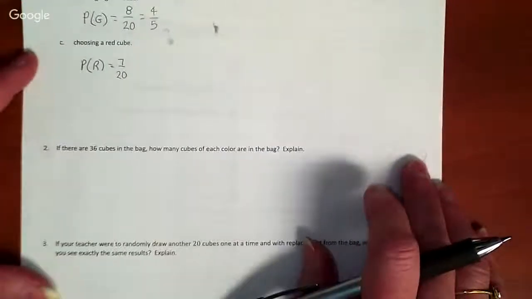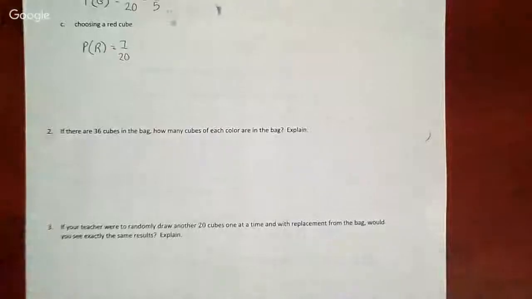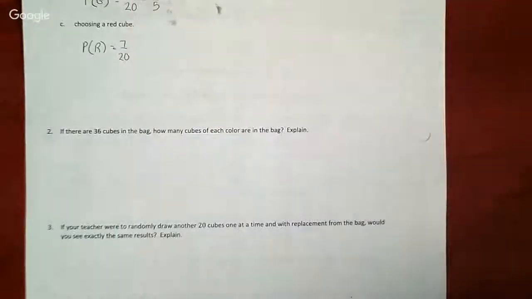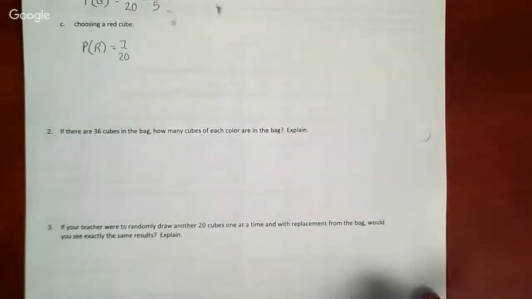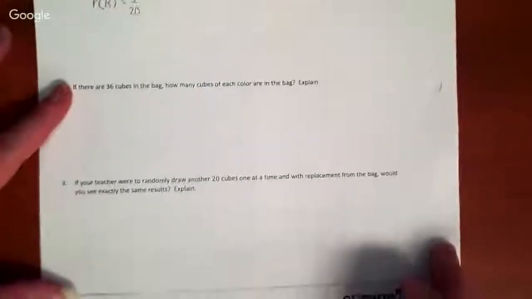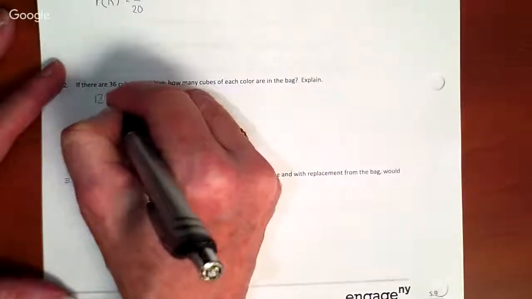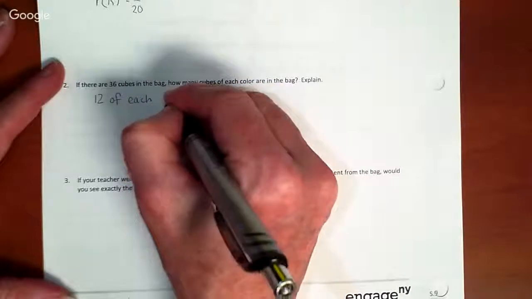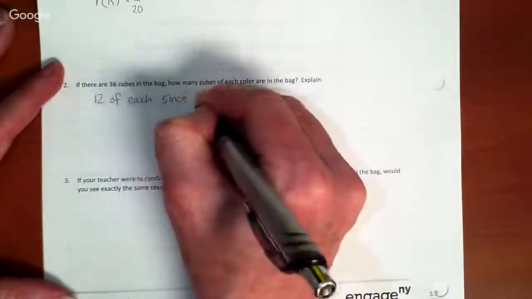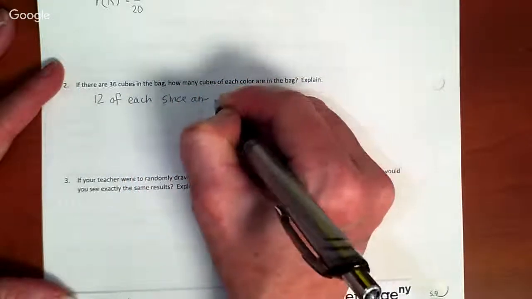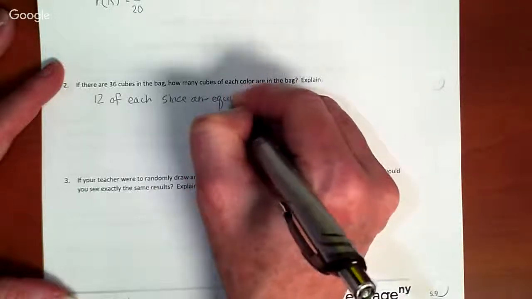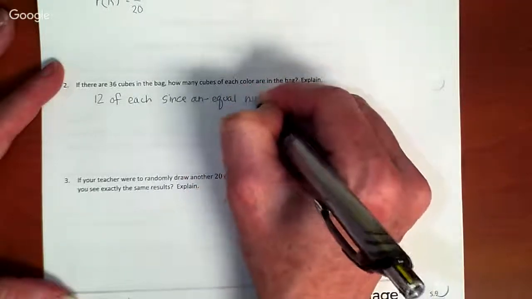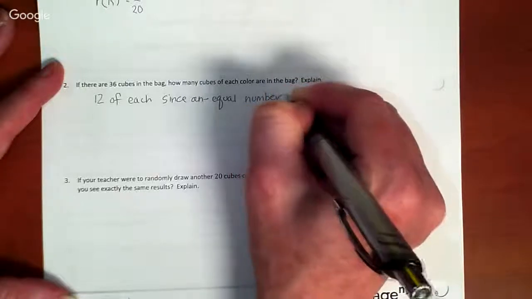So question number 2 states, if there are 36 cubes in a bag, how many cubes of each color are in the bag? Well, there would be 12 of each, since an equal number of each color is estimated.